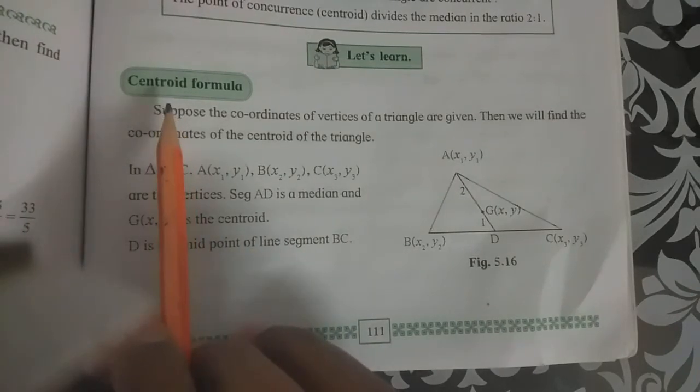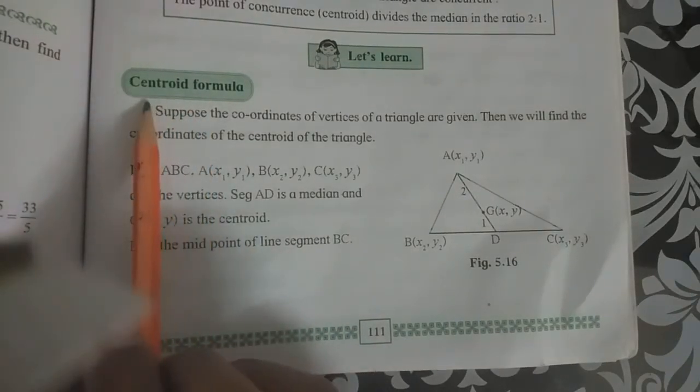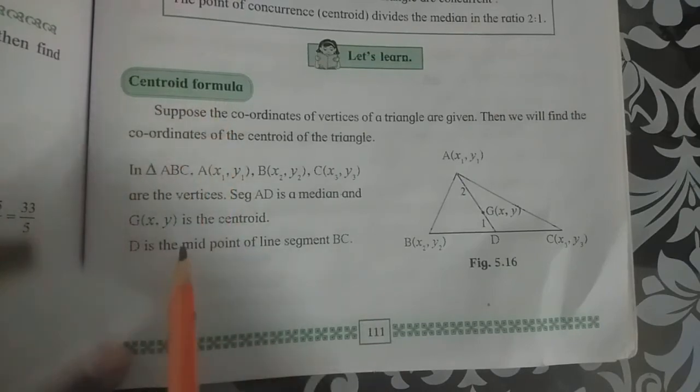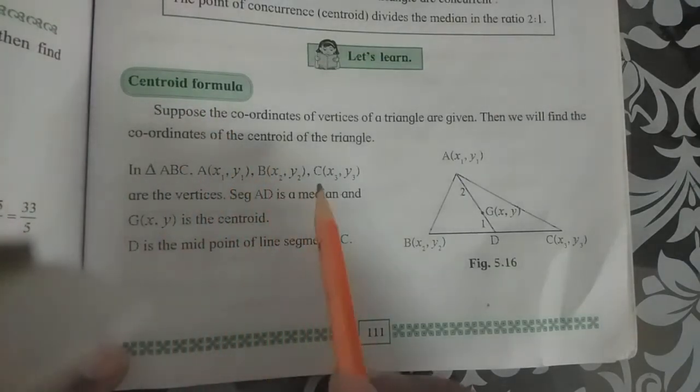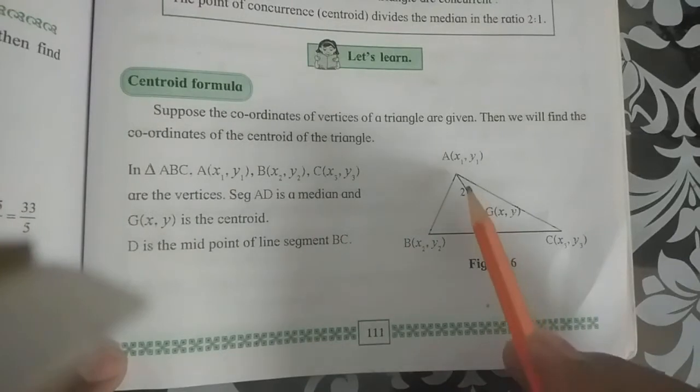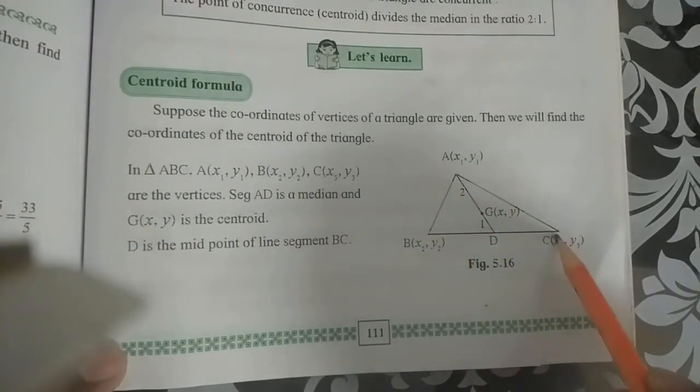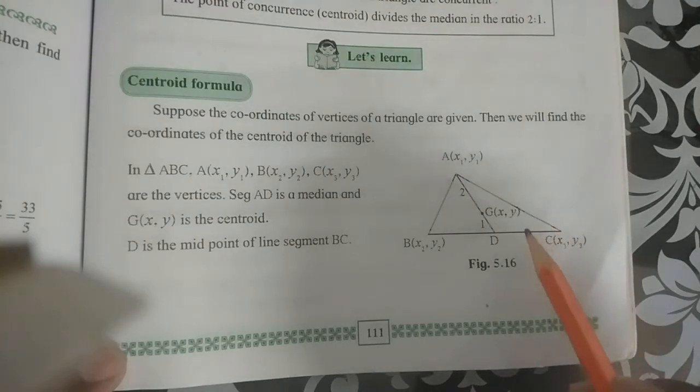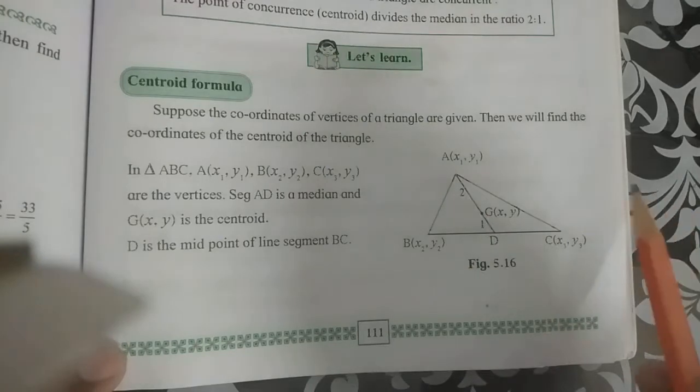Hello student, today we will discuss the next point, the centroid formula. Now listen here, suppose the coordinates of the vertices of a triangle are given as A, B, C. Then we will find the coordinates of the centroid G of the triangle.